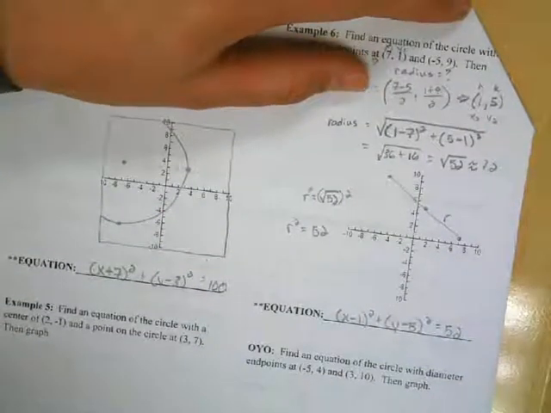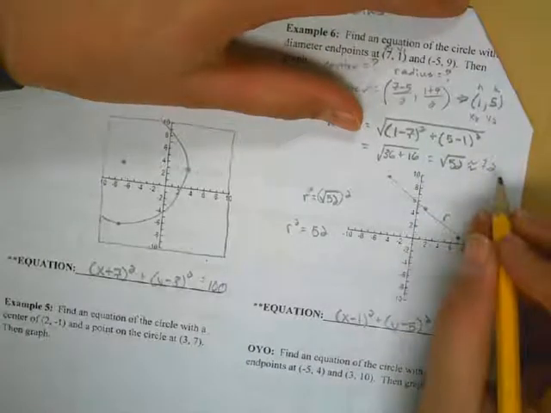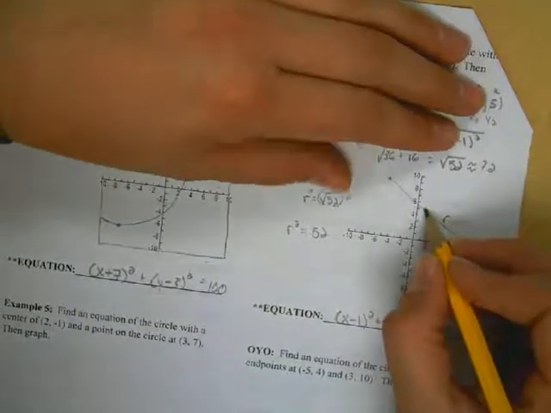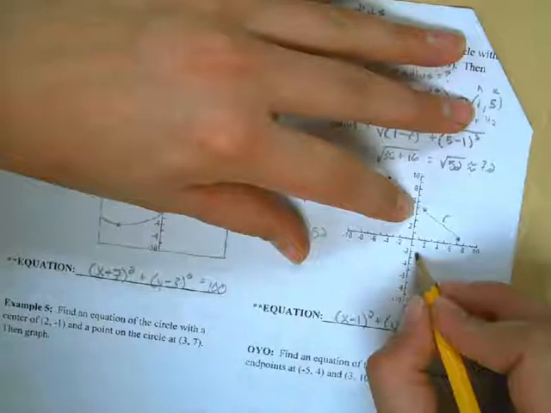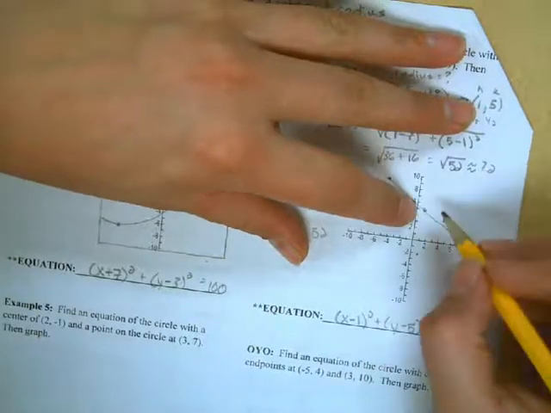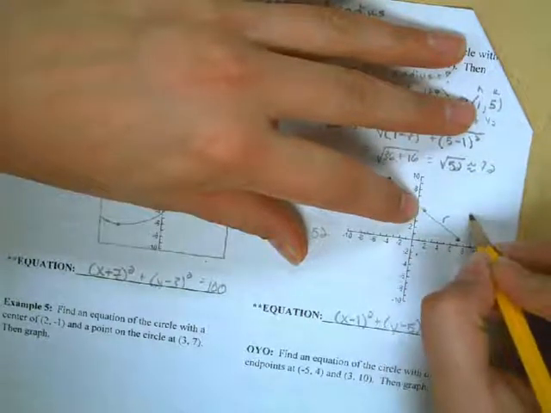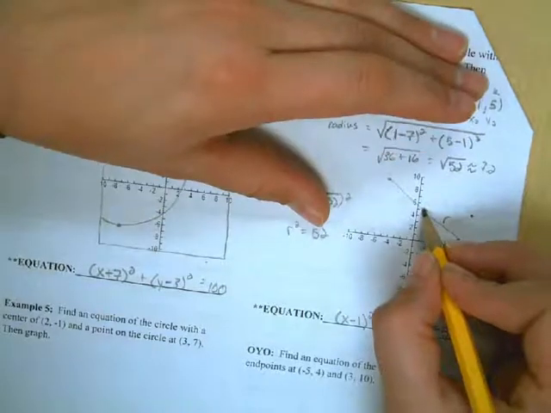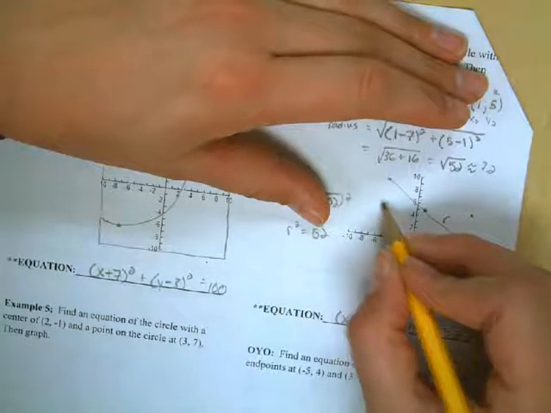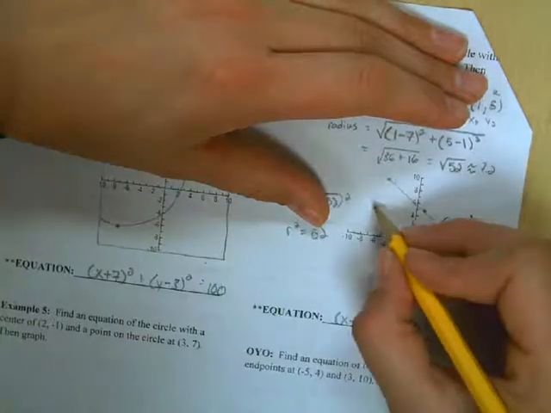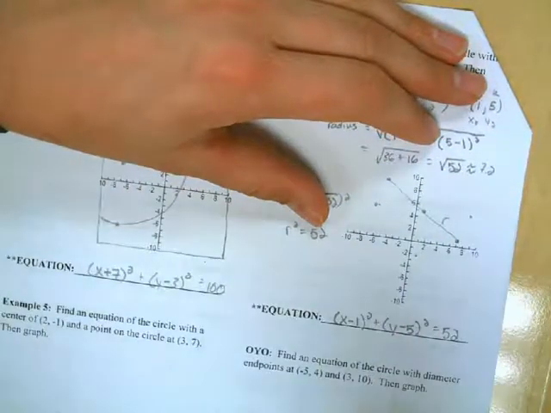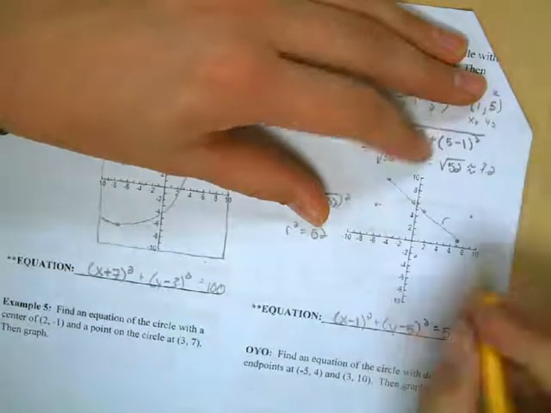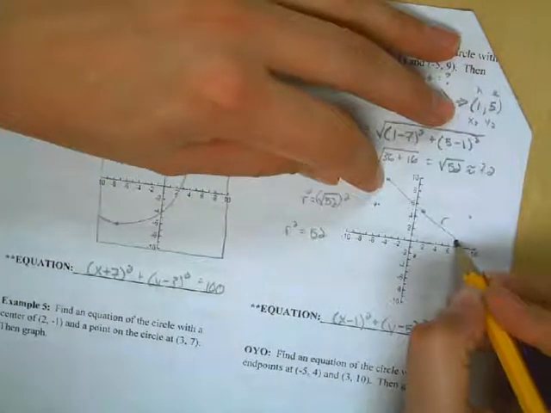Now we just need to finish graphing. So it's approximately 7.2. So we are going to go down 7.2, right 7.2, left 7.2, and up 7.2, which is off my graph. Now keep in mind that I am also going to use these 2 points, because they're points on the outside of my circle.